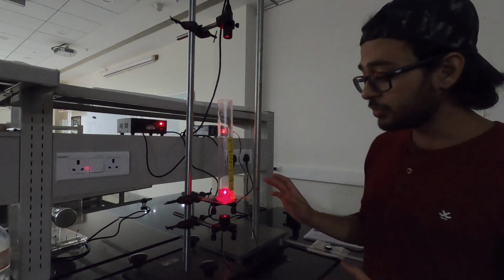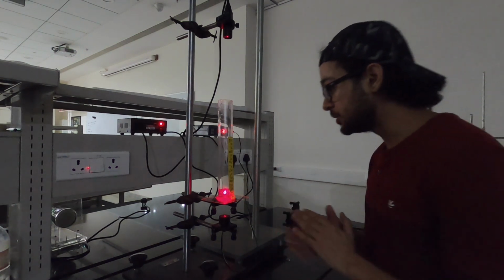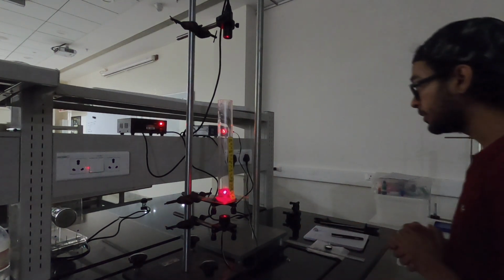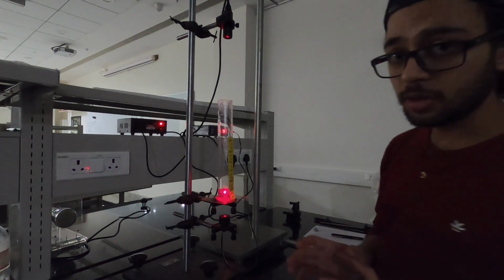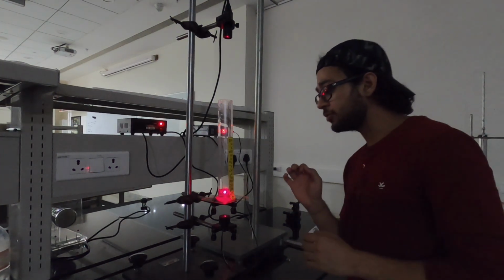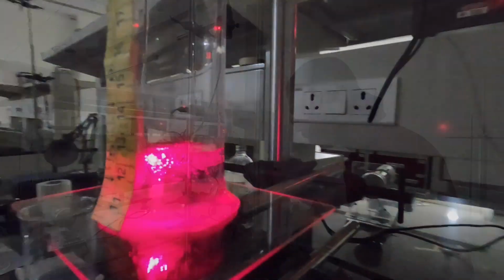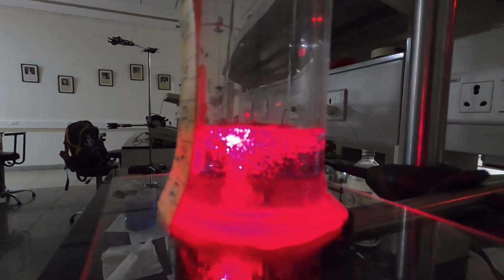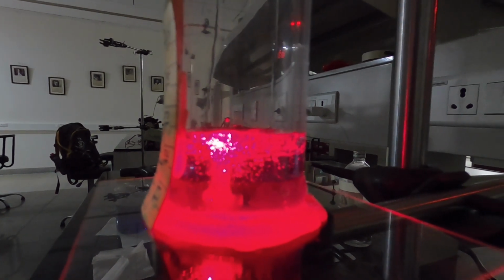One issue that I see over here is that it has a lot of air bubbles, and that's clearly messing up with my reading. I'll have to wait for some time. For every reading I have to wait for some time so that the bubbles pop. We have a lot of bubbles over here, so I'll have to wait for quite some time now.